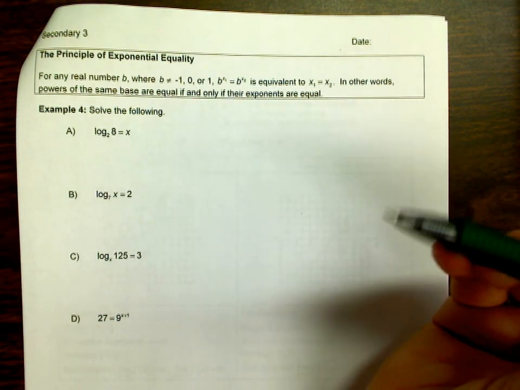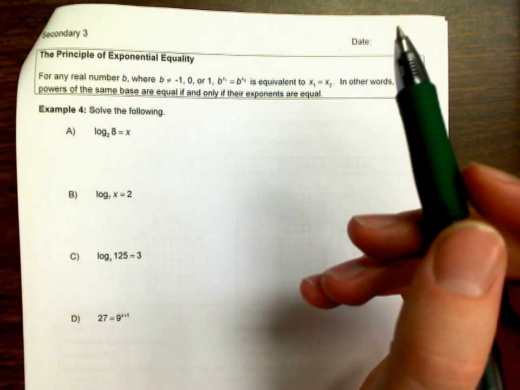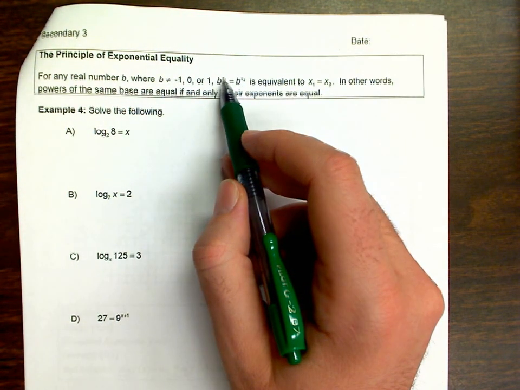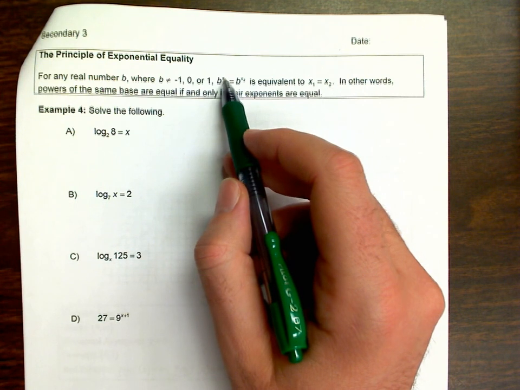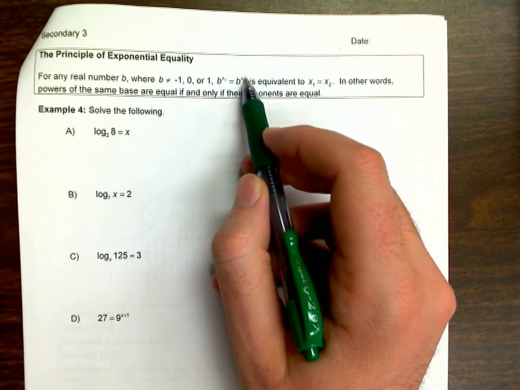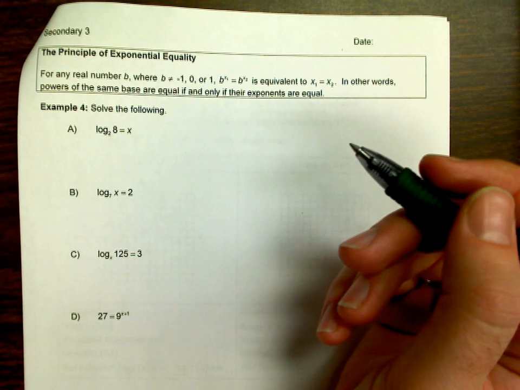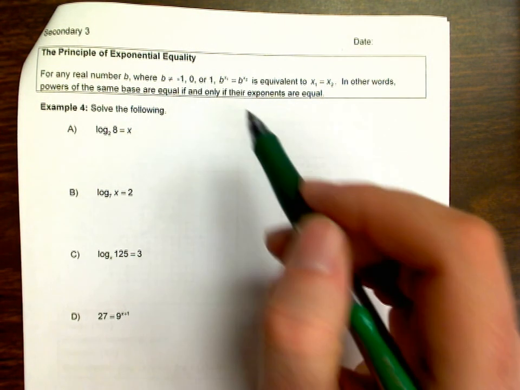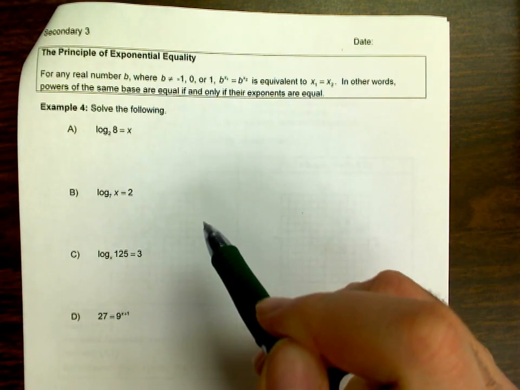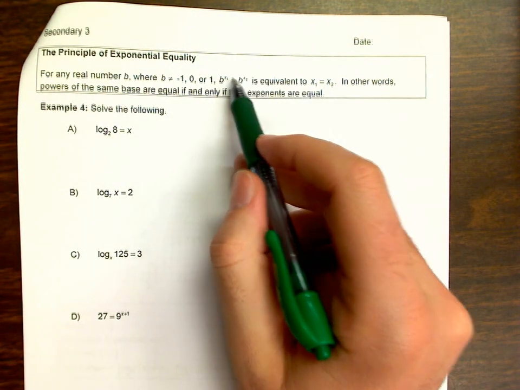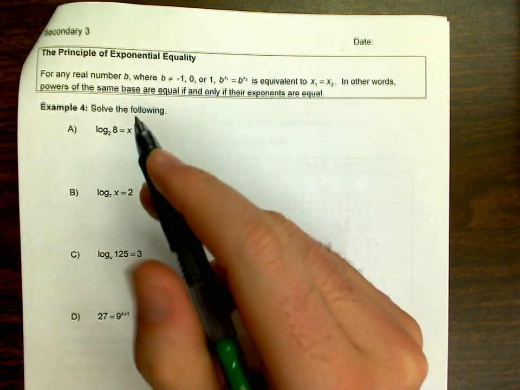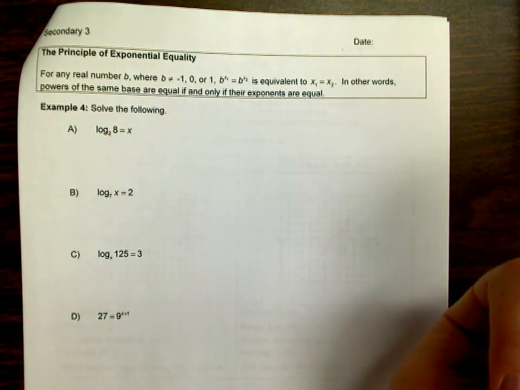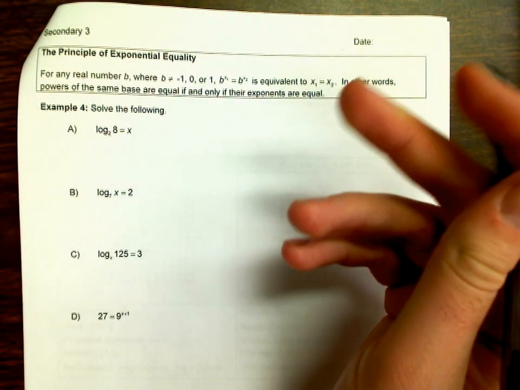You can kind of see how that is. If I have -1 to an even power like 2, and then -1 to a 4, they're both going to come out as +1, so that wouldn't work. 0 to any power other than 0 is just 0, so you could have different values for the exponents, and 1 is kind of in the same boat where 1 squared is equal to 1 cubed, and they're all equal to 1. But other than those values, this property holds.